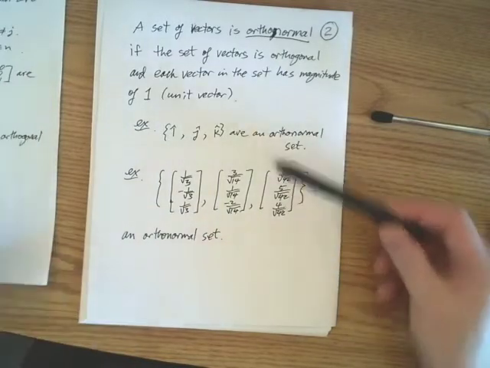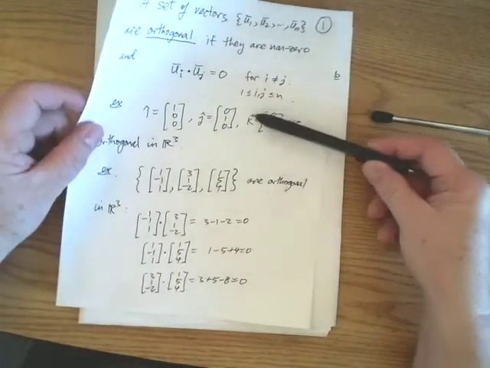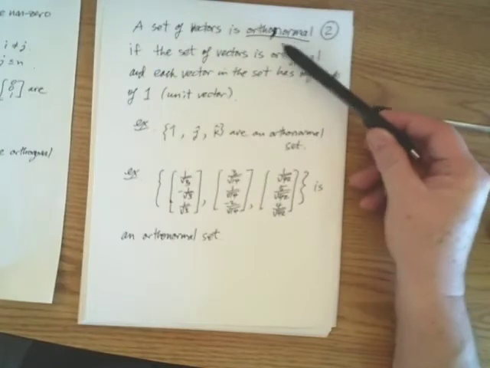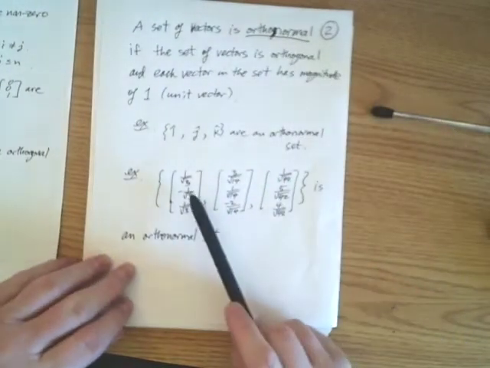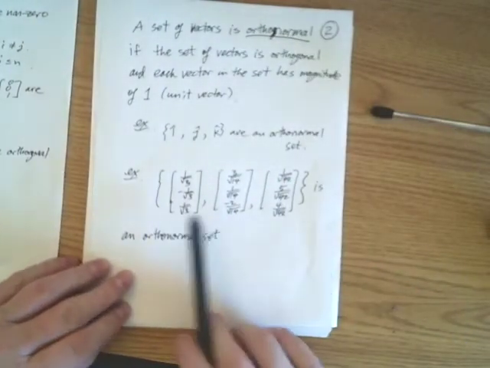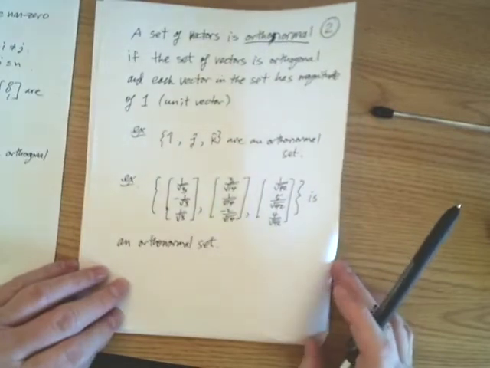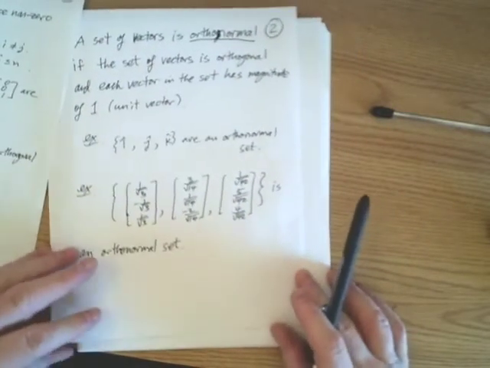So if you've got an orthogonal set, you can always produce from it an orthonormal set by just taking those vectors and dividing each of them by their own magnitudes. I hope that made sense.